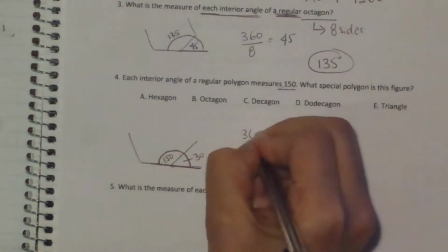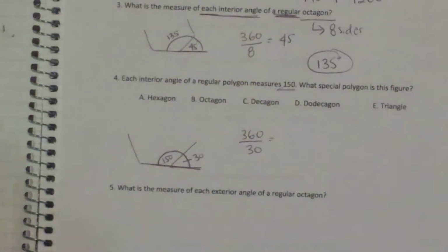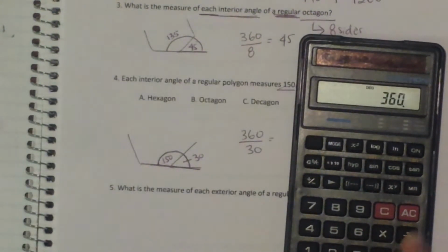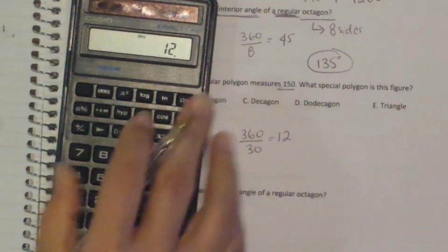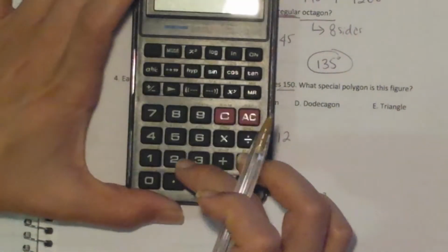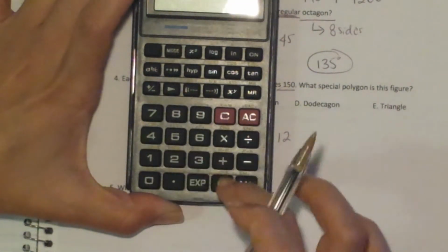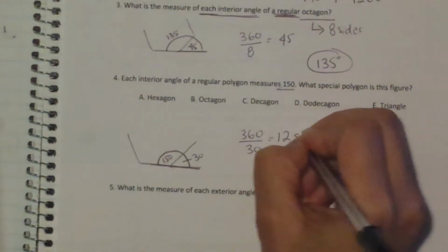So 360 divided by the 30 has to give me the number of sides. So 360 divided by 30 equals 12. So this shape has 12 sides, because if I do 360 divided by 12, I'll get the outside angle of 30.